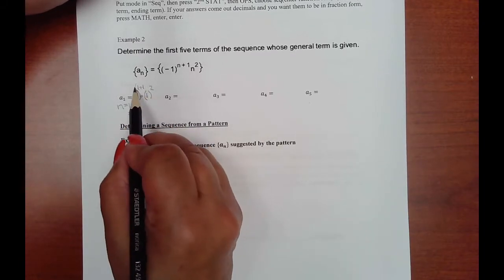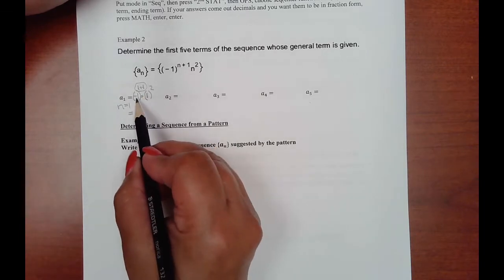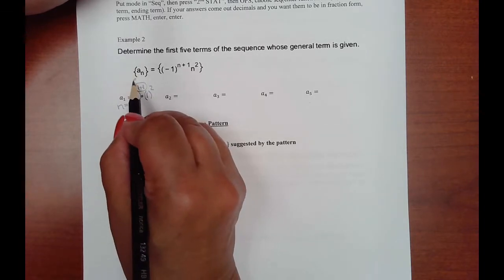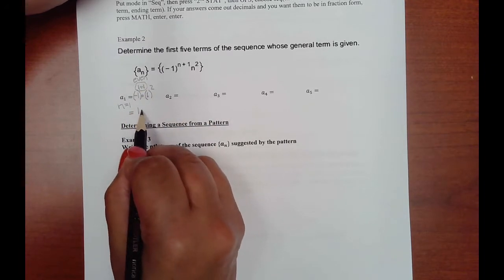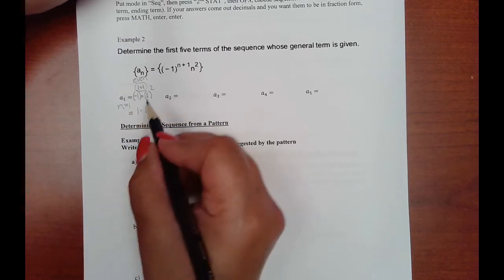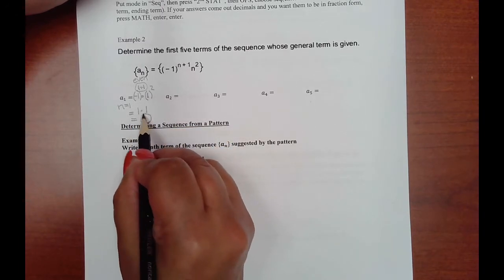Notice that this power right up here is even. 1 plus 1 is 2, and anytime you're raising negative 1 to any even power, it's going to come out positive 1. And then 1 squared is also 1. So that means that your final answer for term 1 is 1.